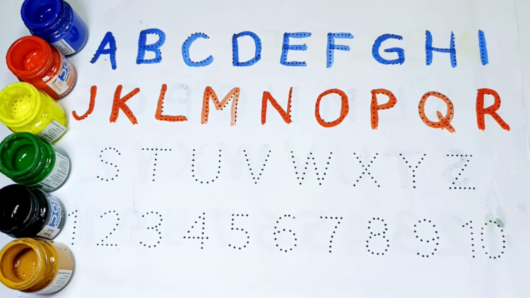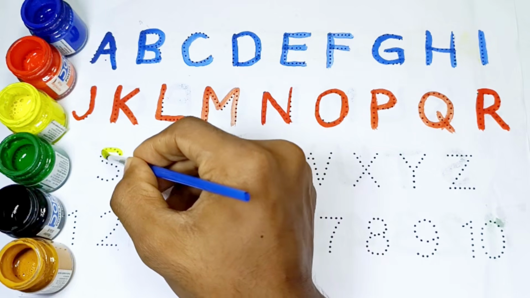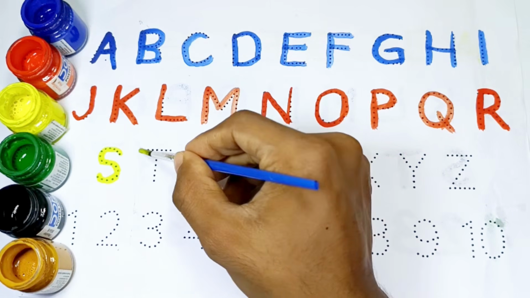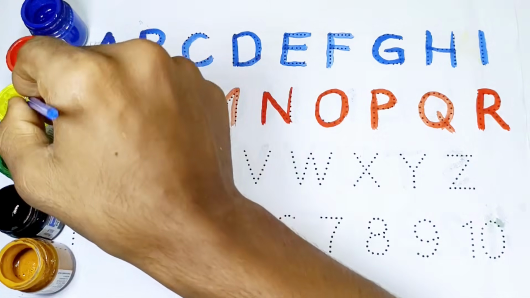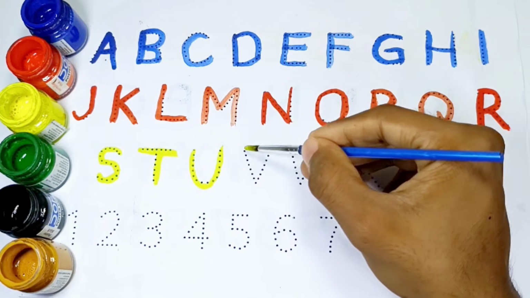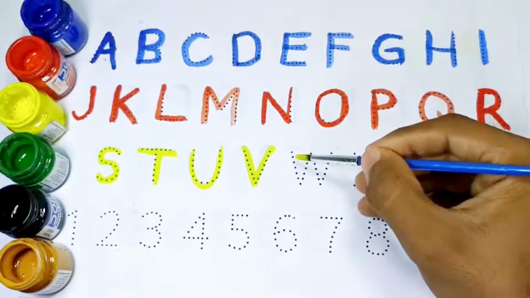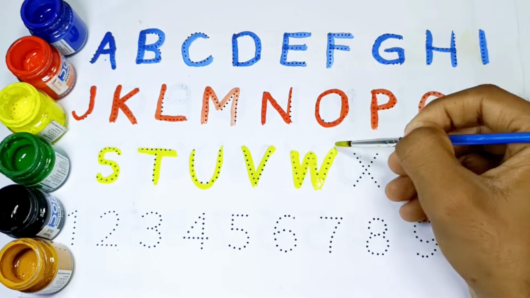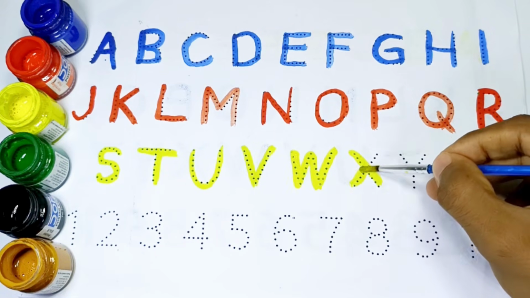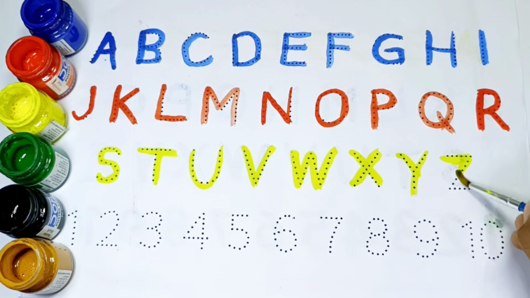Now you draw S, the alphabet S, and use yellow color. S for sun. T for teacher. U for umbrella. V for van. W for wheel. X for xylophone. Y for yo-yo. And Z for zebra.